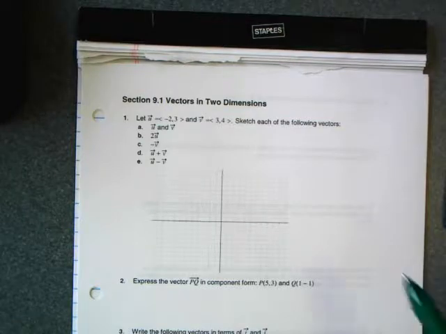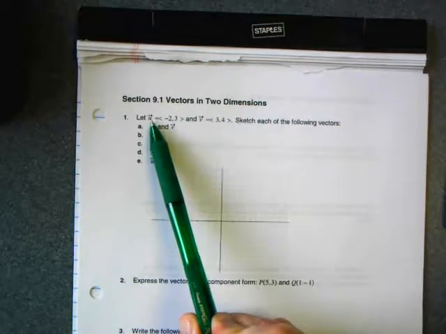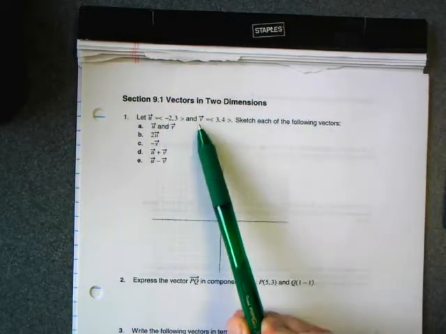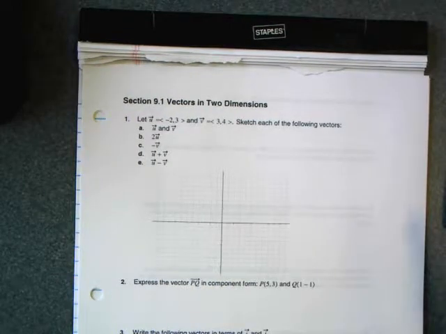All right, so it asks us, given the vector u is -2, 3, and the vector v is 3, 4, sketch each of the following. U and v. All right, so where's u? Yes, those are little arrows over the top, to make it look like a vector. So where's u? -2, 3 is where?